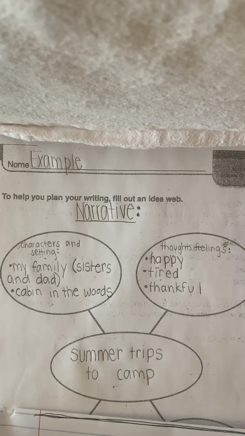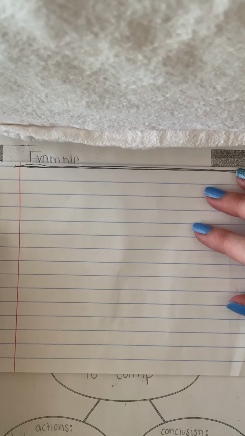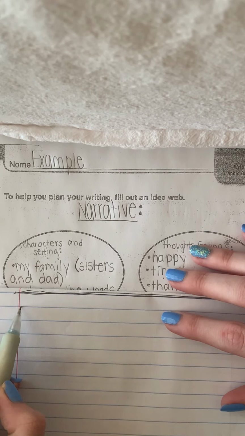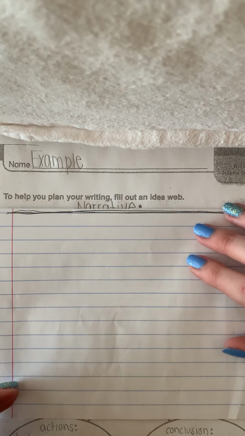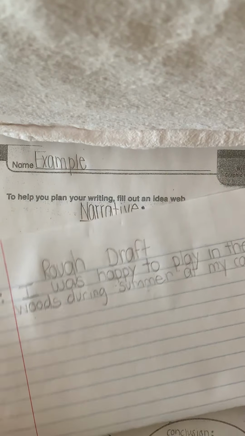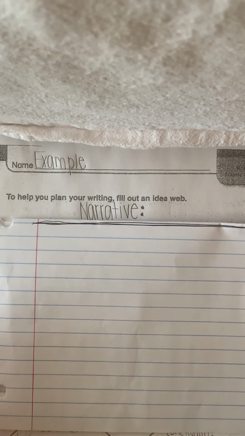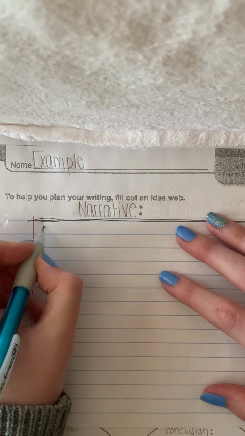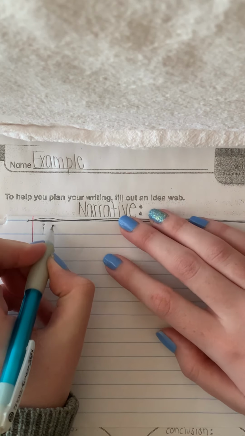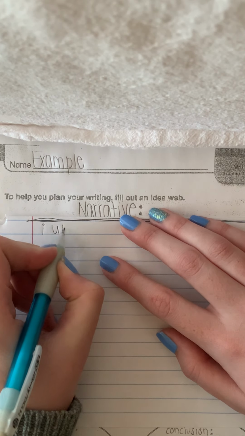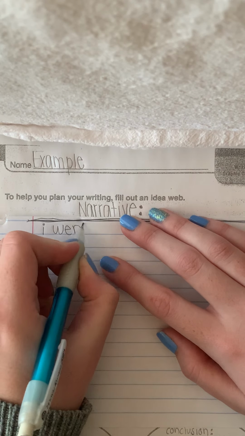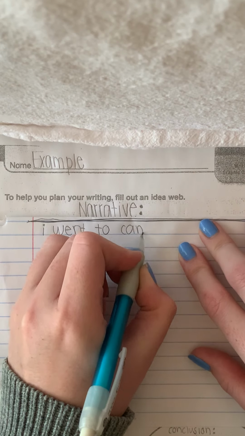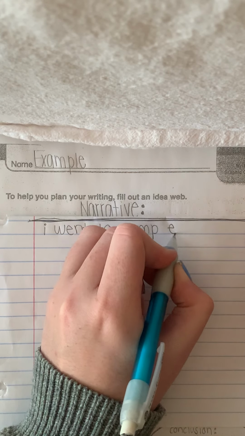When I start my writing, I am going to start close to the red line. I folded my paper in half so that I can see the simple rough draft and the more detailed rough draft. I'm going to start and say, I went to camp every summer.